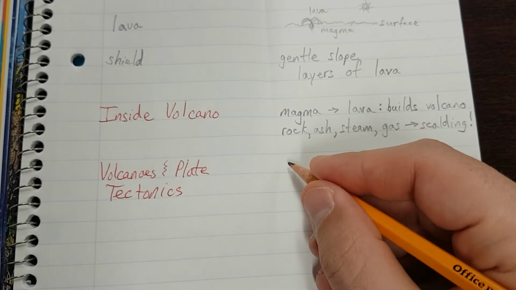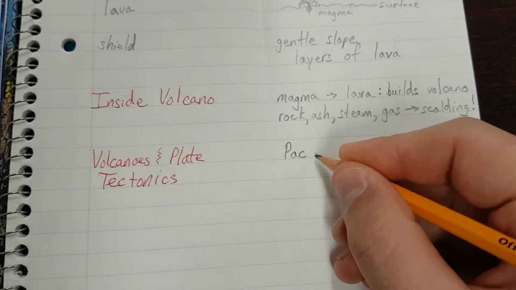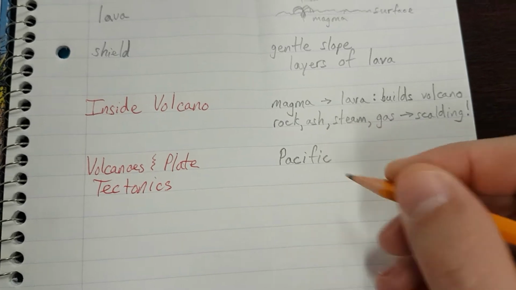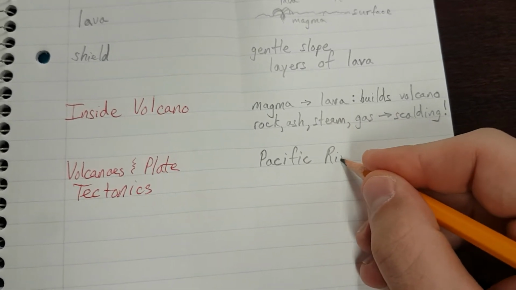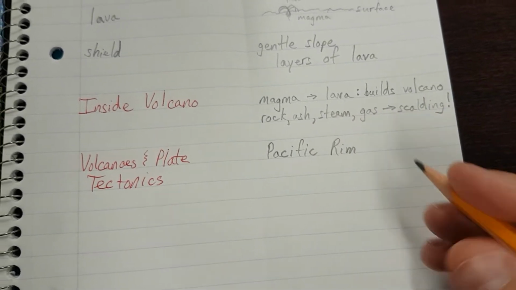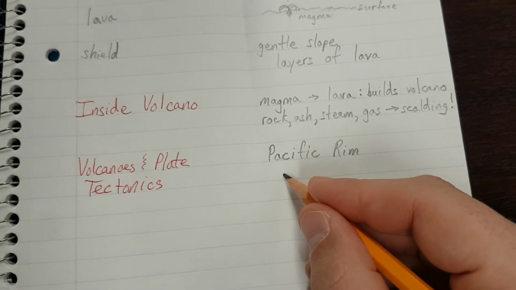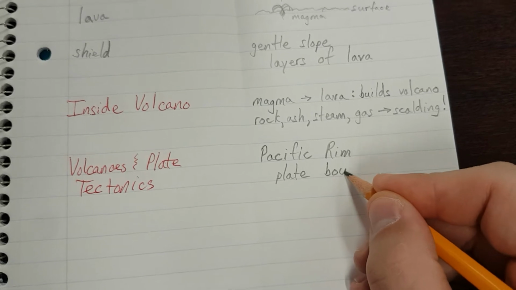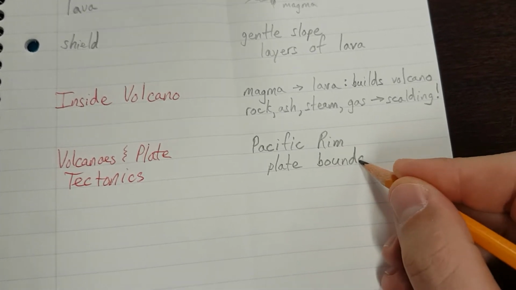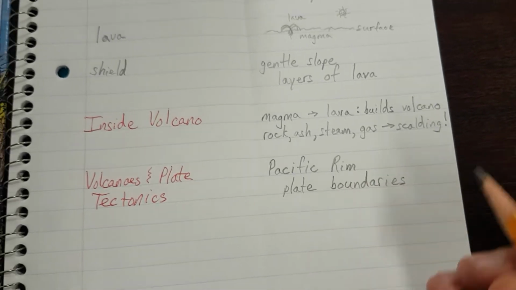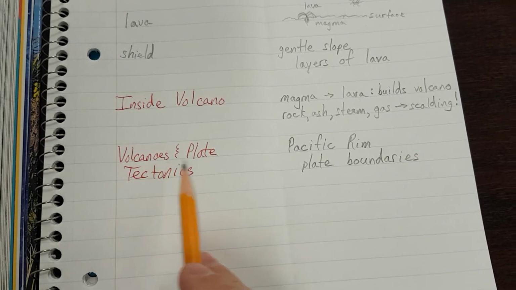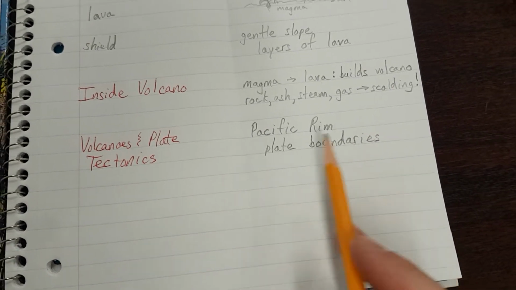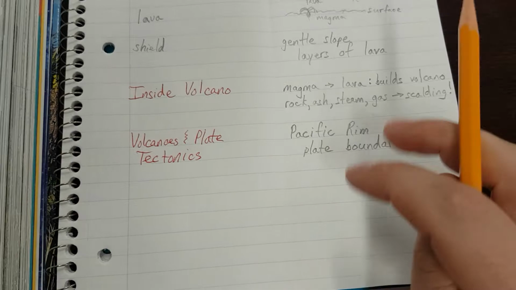Okay, so capital P-A-C-I-F-I-C, capital R-I-M, Pacific Rim, plate, P-L-A-T-E, boundaries, B-O-U-N-D-A-R-I-E-S. So volcanoes tend to form at plate boundaries, for example, the Pacific Rim.